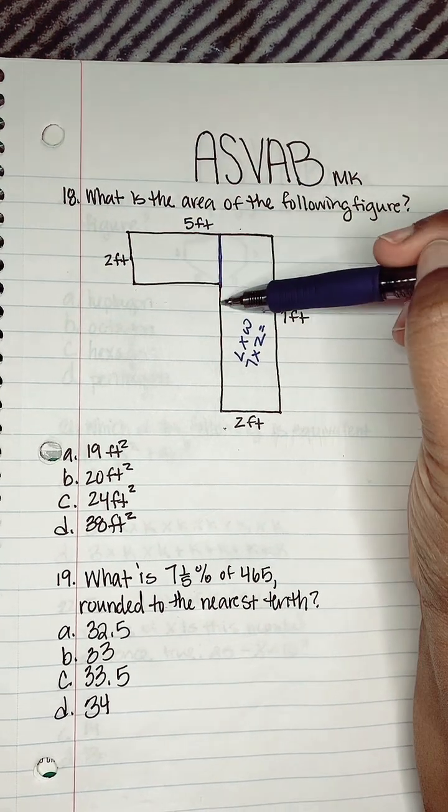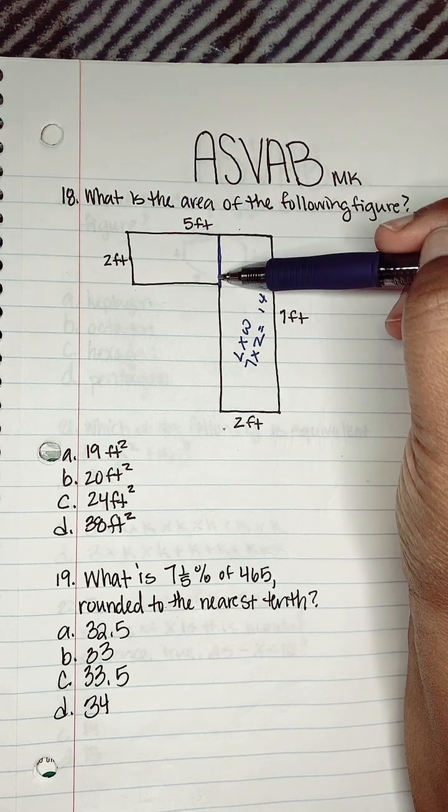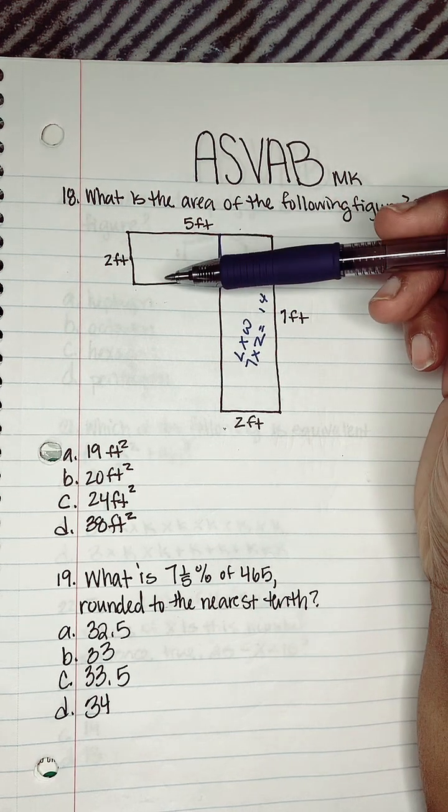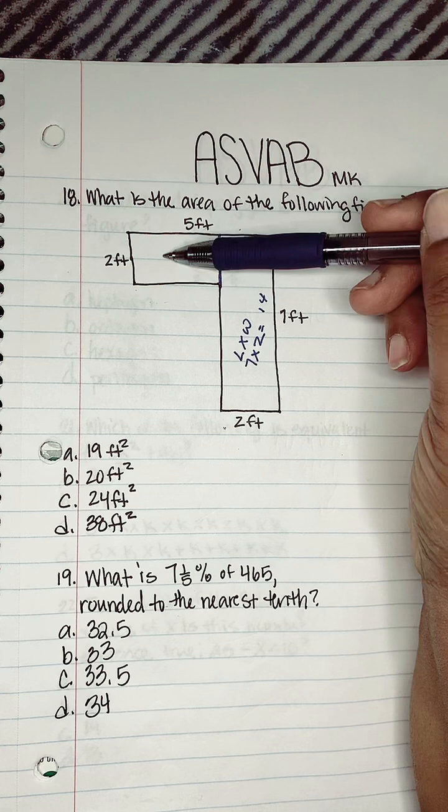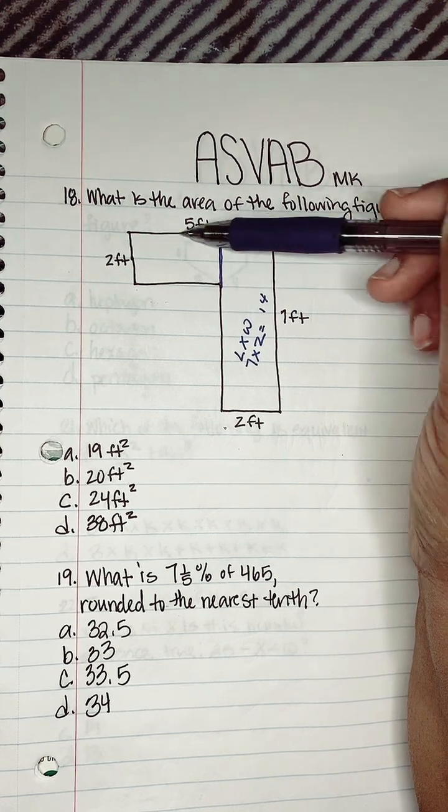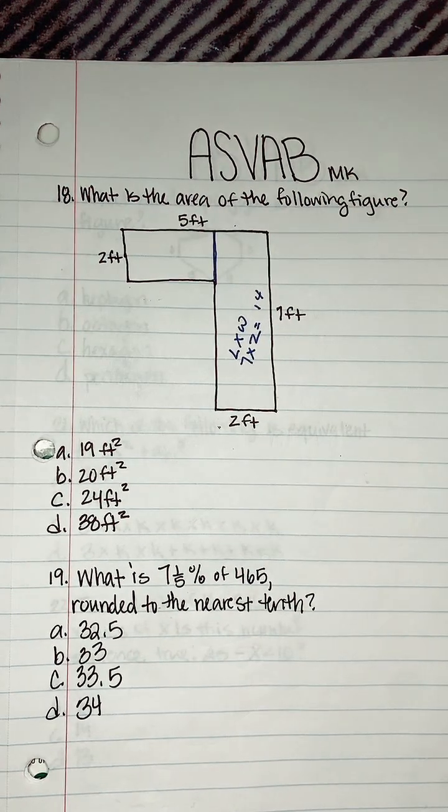Now I need to find the area of this rectangle here. Can somebody put in the chat what would be the area for just this piece right here? Can you guys put it in the chat?